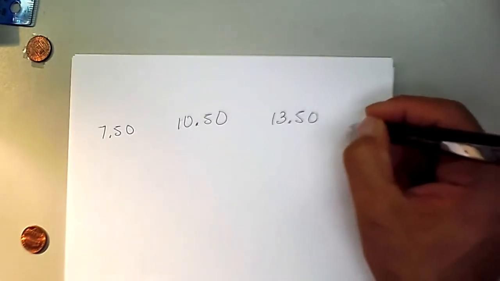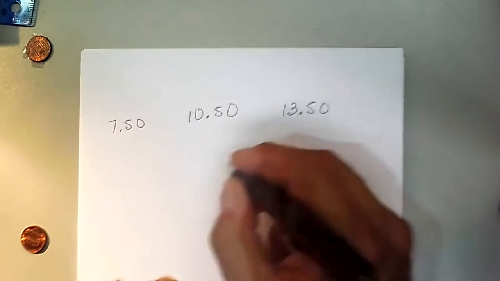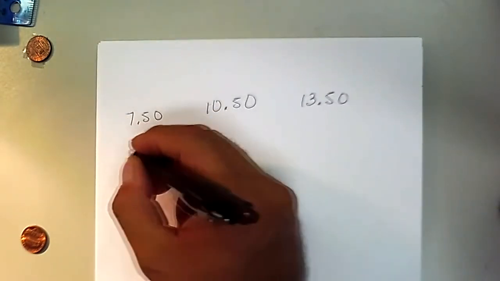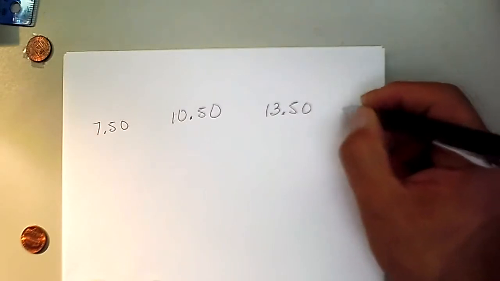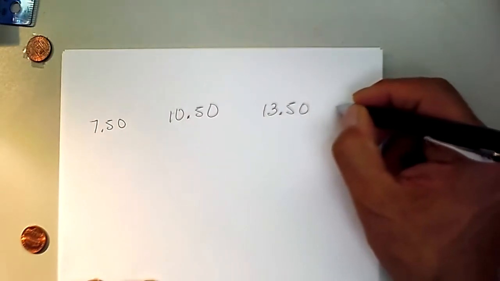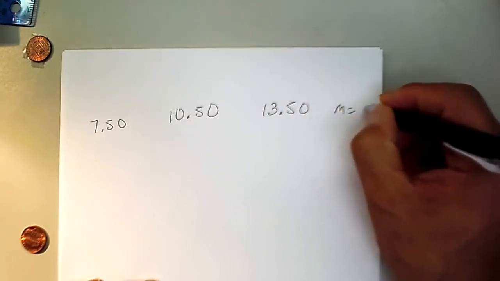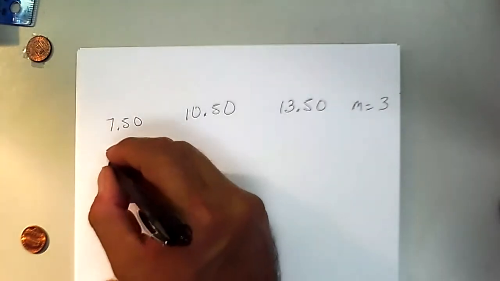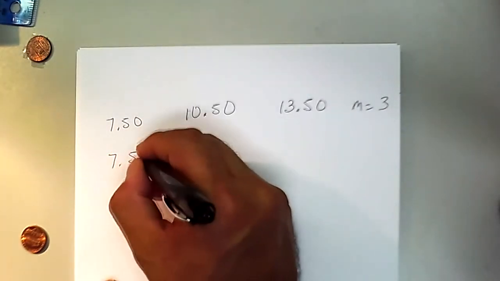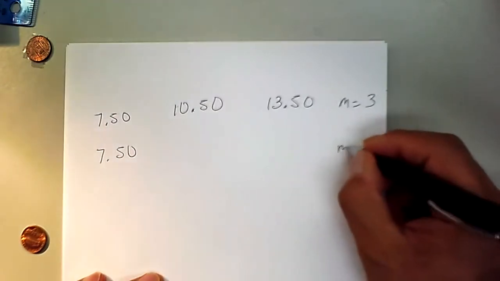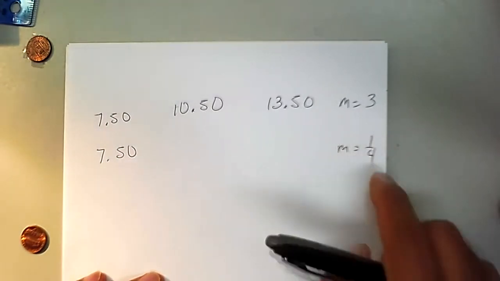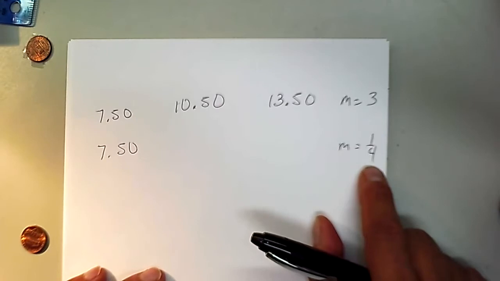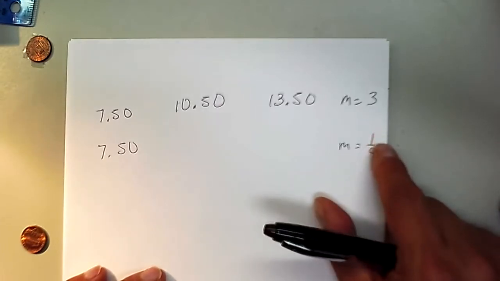Yeah. So that is very steep. If, on the other hand, so this is a slope. Oftentimes we use m for slope, a slope of 3. Say you start out with this, but your slope is 1/4. That means that it takes 4 years to go up $1.